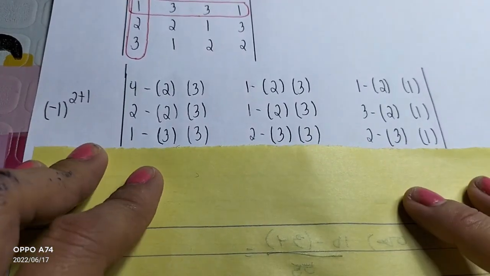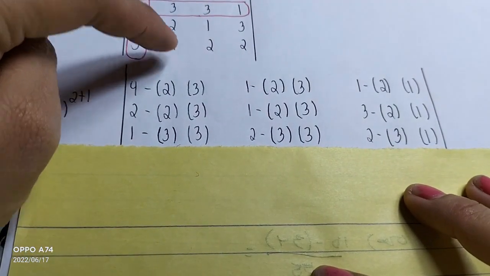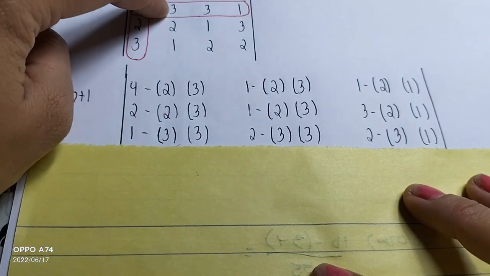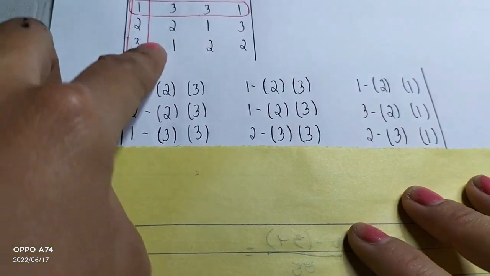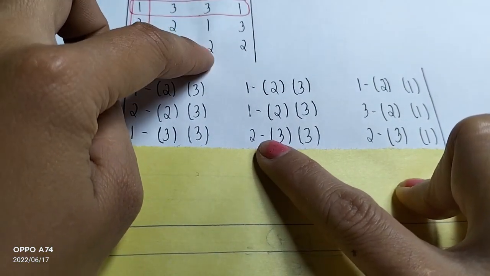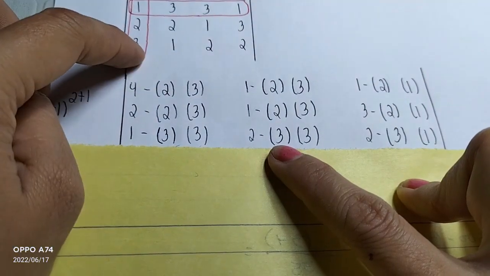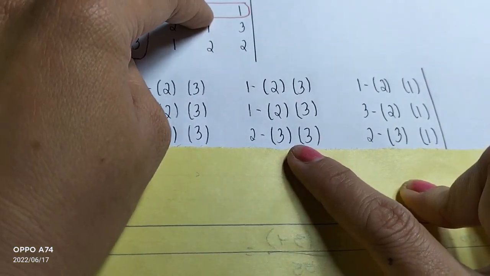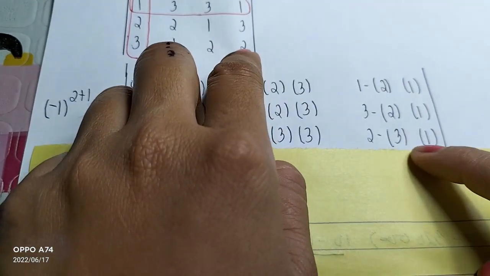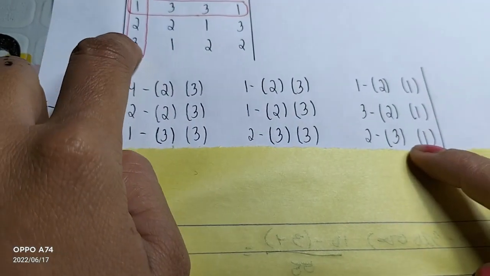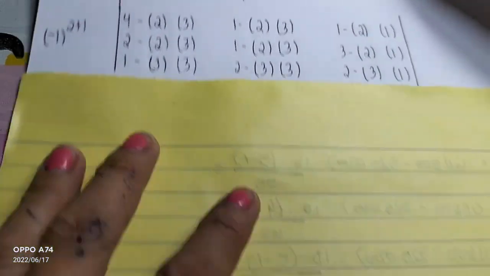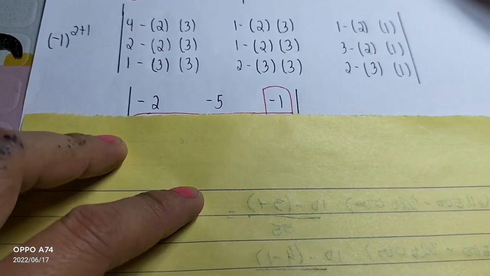The next is the last column. 1 minus quantity of 3 multiply by quantity of 3. The next is 2 minus 3 multiply by 3. The last is 2 minus quantity of 3 multiply by quantity of 1. So, dito na tayo sa next.